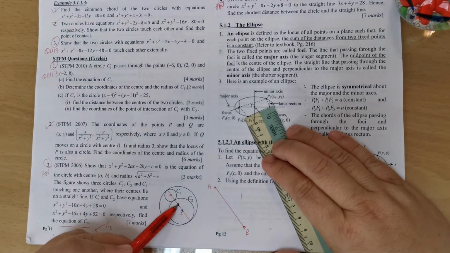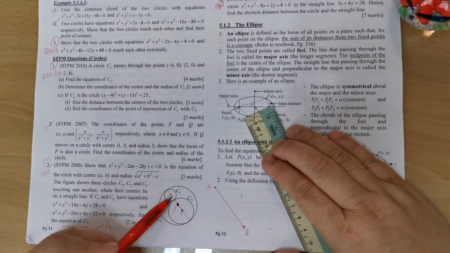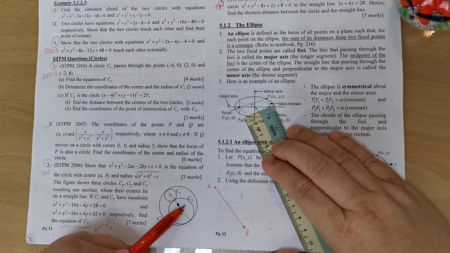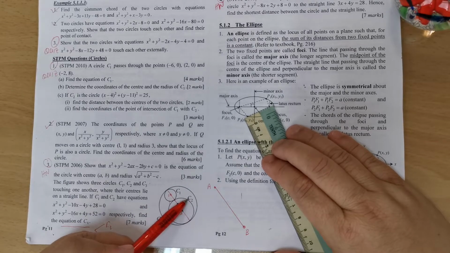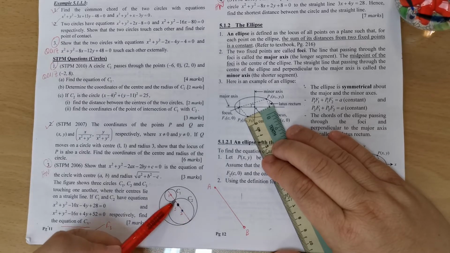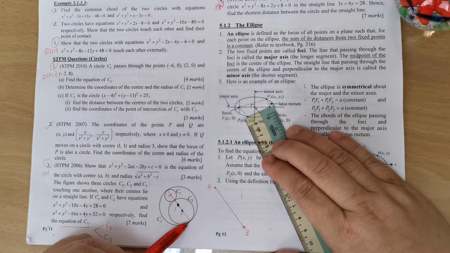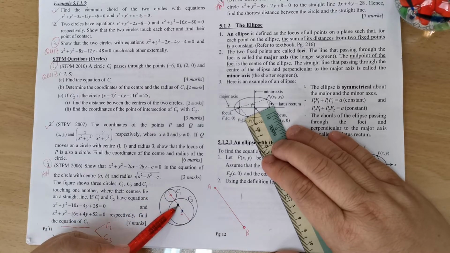Remember that the radius for C1 is 1, so diameter is 2. The radius for C2 is 4, so diameter is 8. So 2 plus 8 is 10. So the radius for the biggest circle is actually 5.